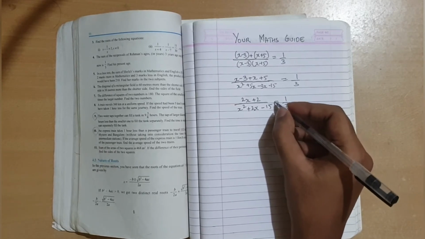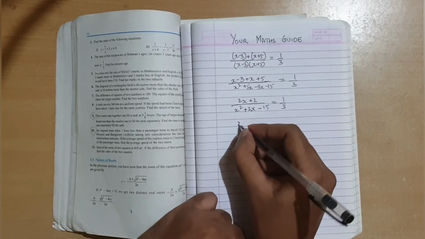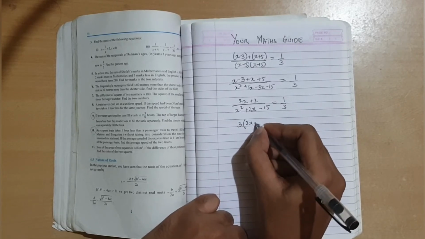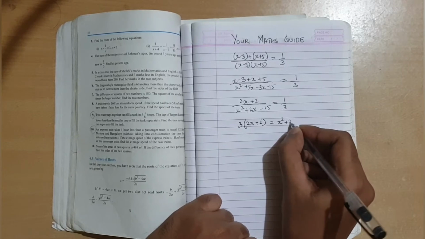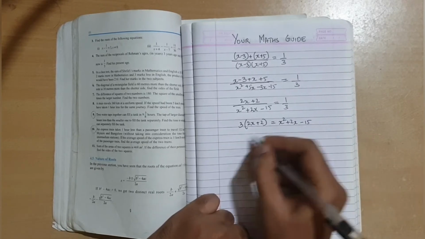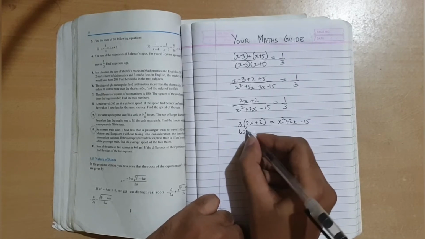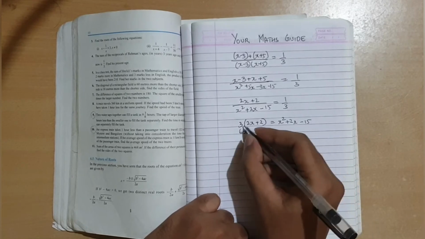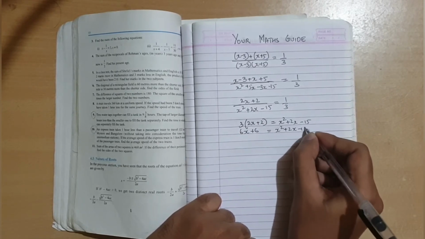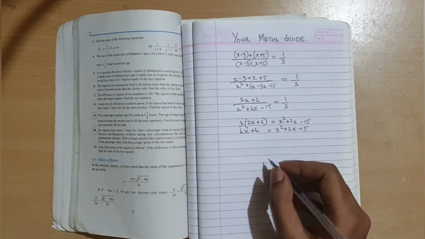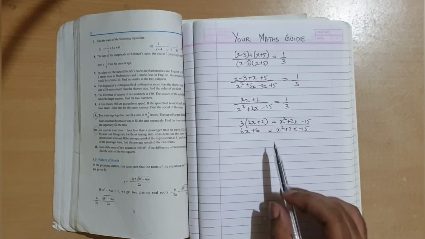Now again cross multiply. So we have here 3 into 2x plus 2 is equal to x square plus 2x minus 15. 3 twos are 6x plus 6 and 3 times x square plus 2x minus 15. So you can do either of the things.